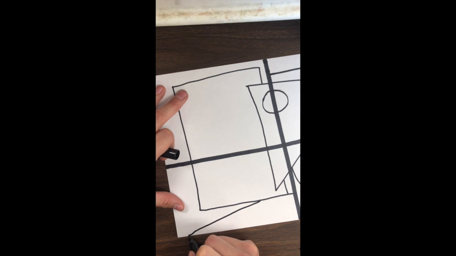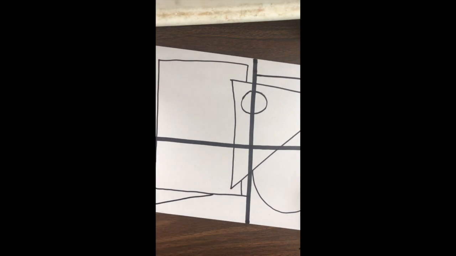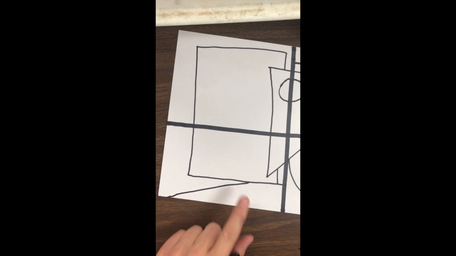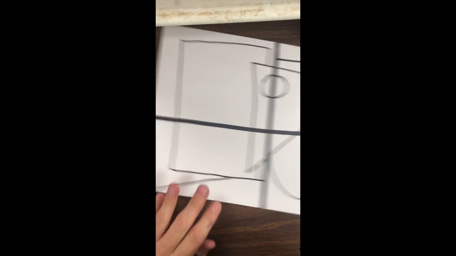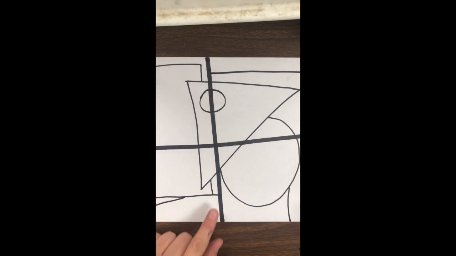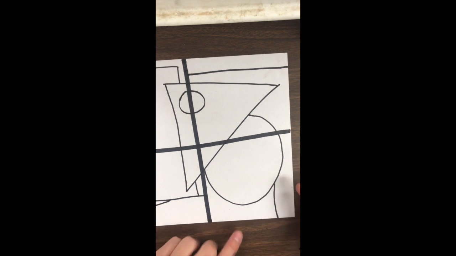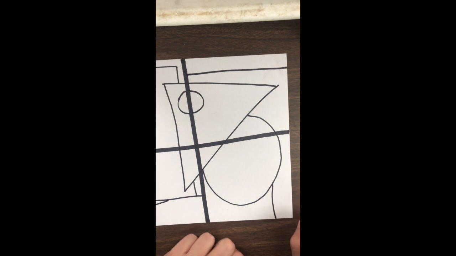Diagonal. So those 3 lines need to touch the side of the page, or a black line and black line, like my little mistake right there, or black line to the side of the page. So go ahead and do that right now. I'll pause it again for you.